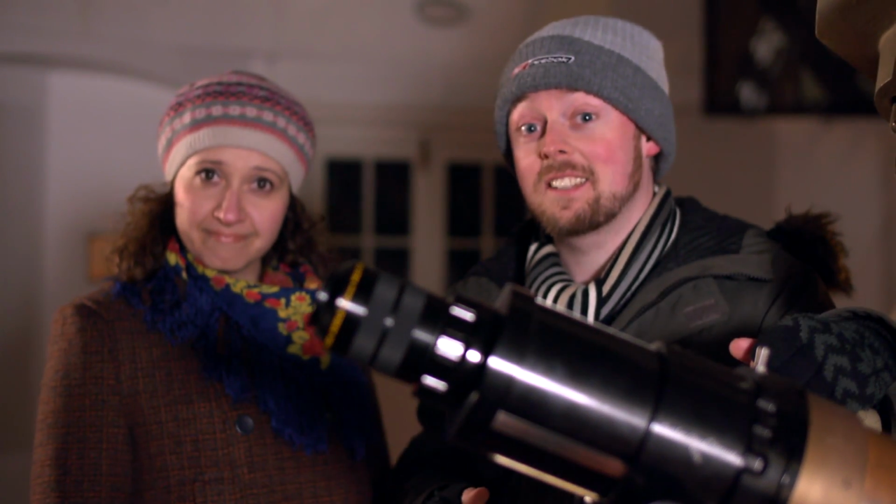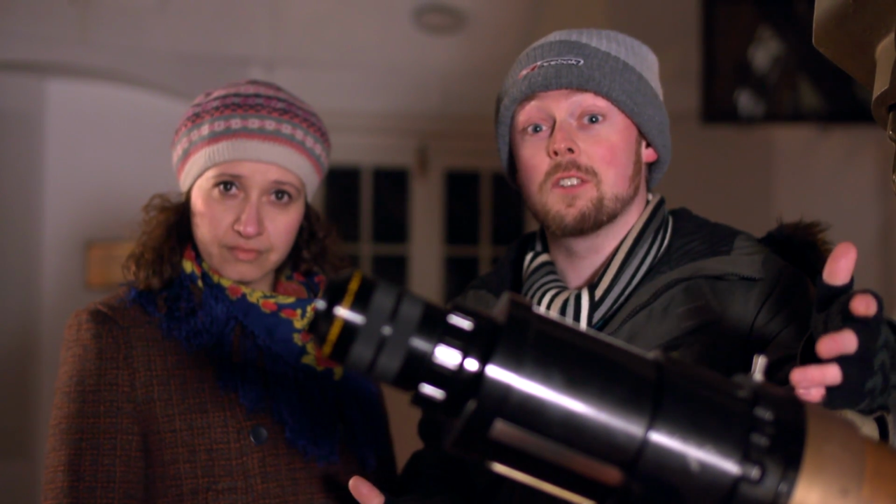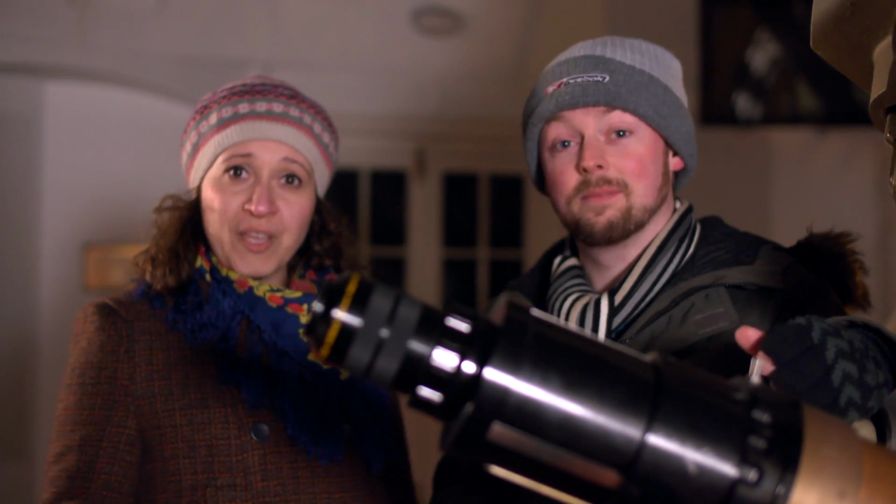So if you're looking for Jupiter in the night sky, you can use anything from a camera on a smartphone, to binoculars, to a telescope to explore a planet. And just by using Stellarium on your computer, you can plan for your very own observing night.